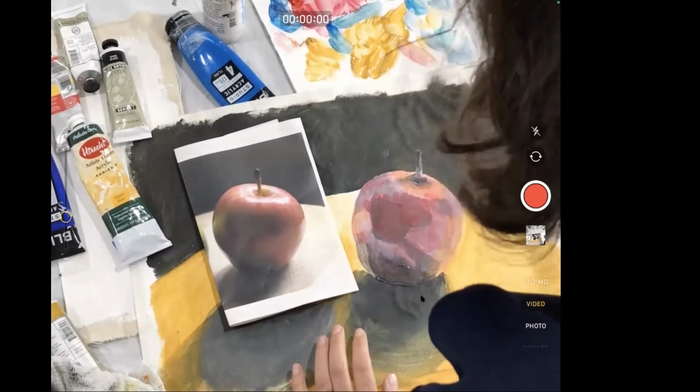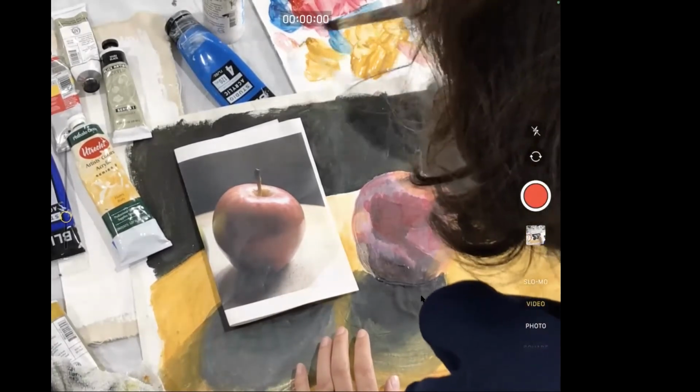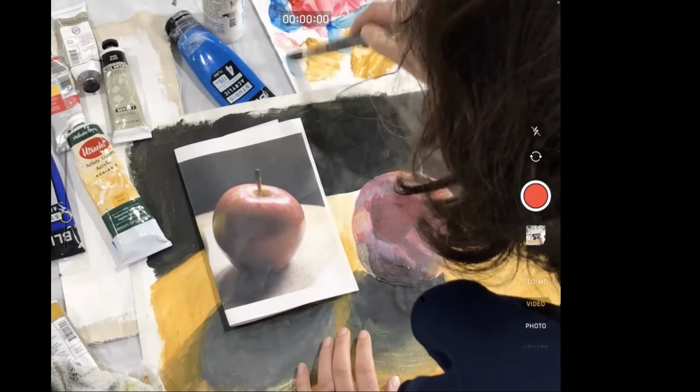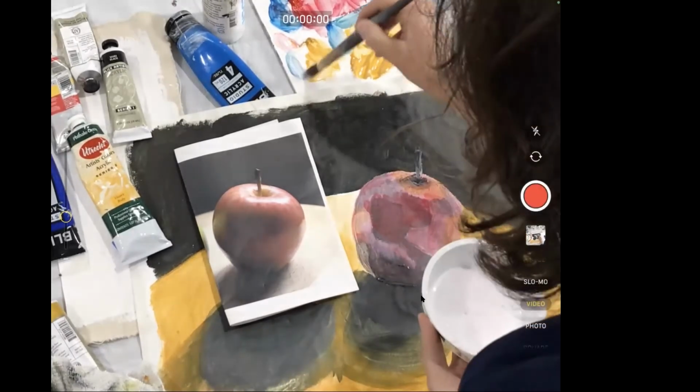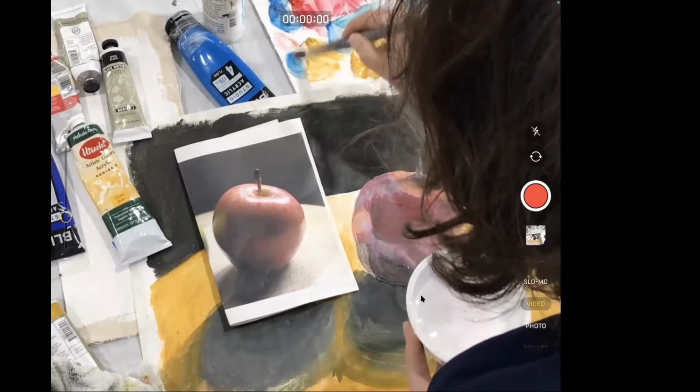Okay. So how many glaze layers? On the big painting, how many glaze layers would you say?